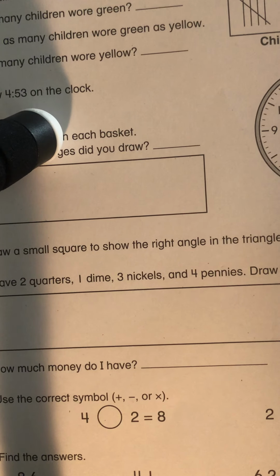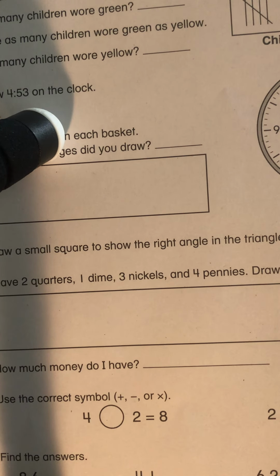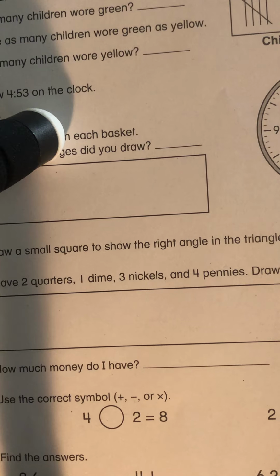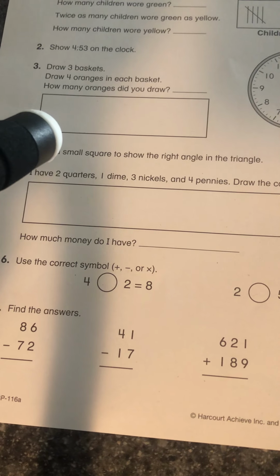Okay, the rest of this should be review, hopefully for you kiddos. Number 6, remember, you've got to solve. Well, we don't have any problems we need to solve in number 6. We just need to look at the correct symbols. Okay, I know you can do that, and double check your work on number 7 because it involves using addition, subtraction, and one money problem.